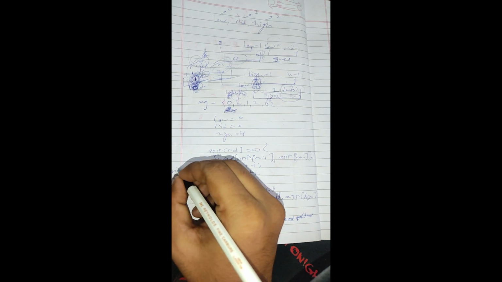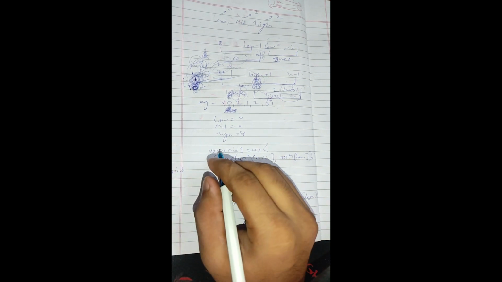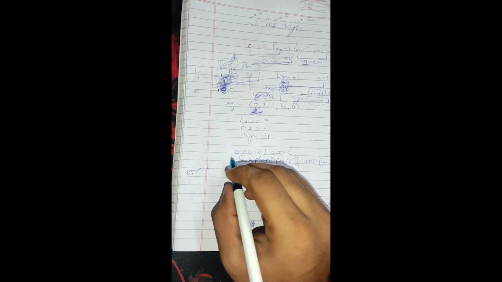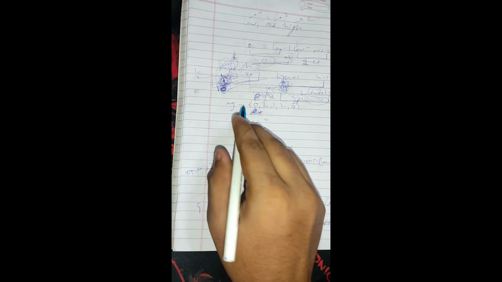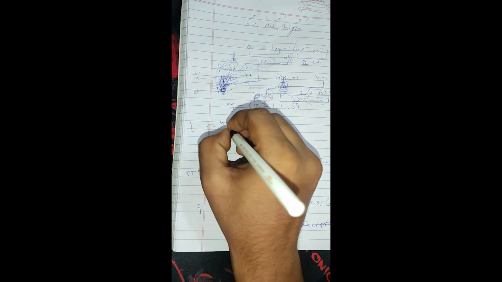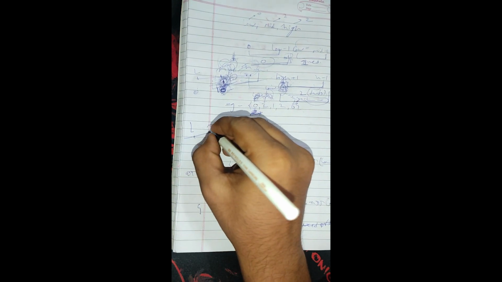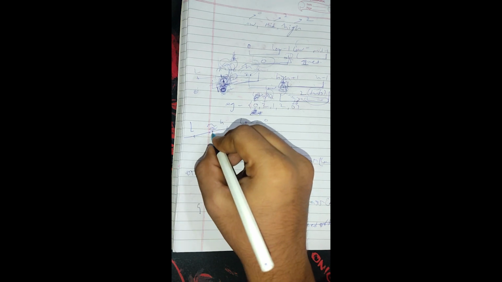Okay. Now third part, if ARR of mid is nothing but 1, so we have low, mid, high, and this is 1. Is 1 at the correct position or not?